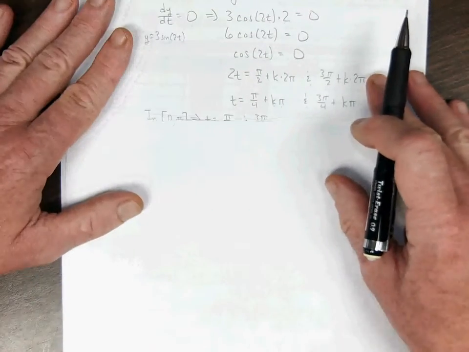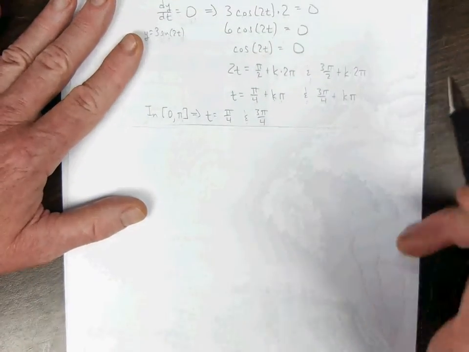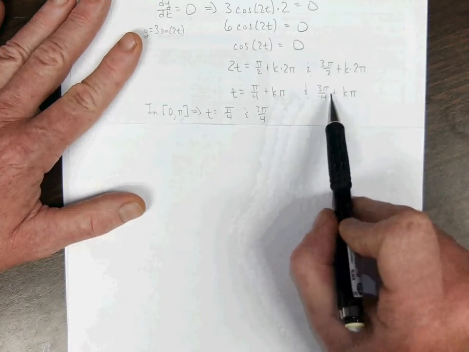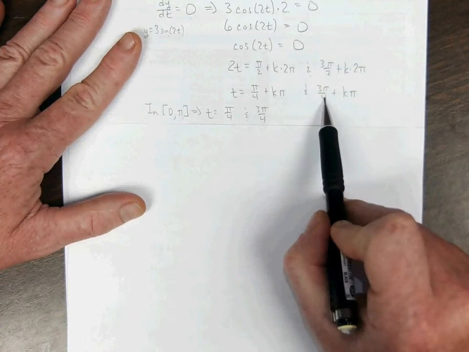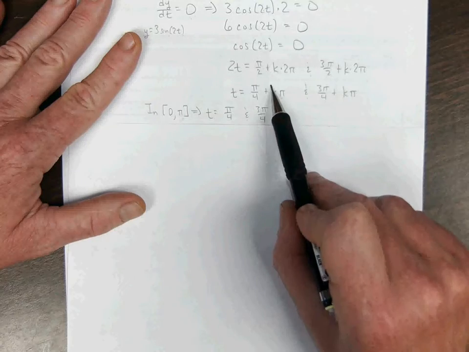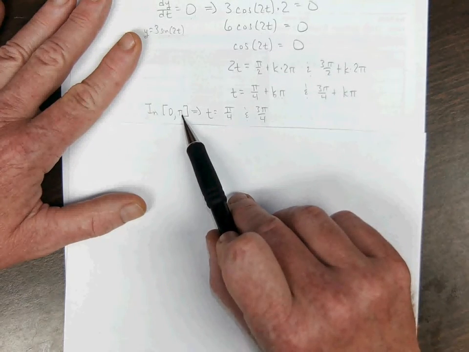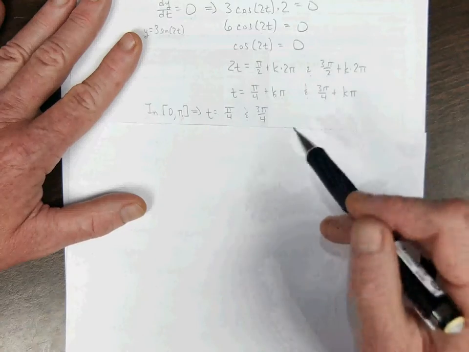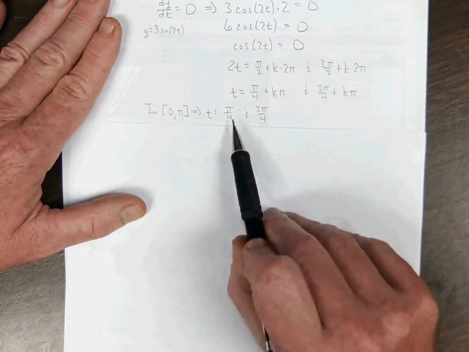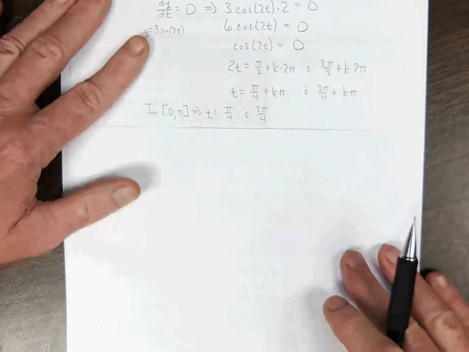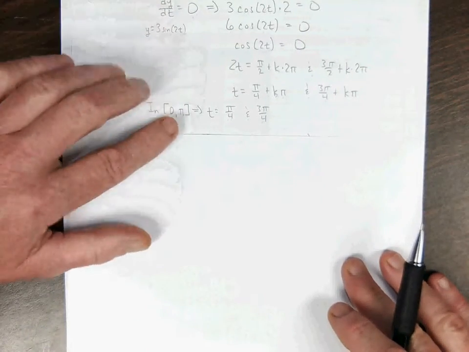So now we're looking for solutions in 0 to pi. This one's nice. At k equals 0, we get pi over 4 and 3 pi over 4. At k equals 1, you're adding pi, but we're staying in 0 to 2 pi, so we already know k equals 1 is going to be too big. So we just get those 2 points. And remember, we're just expecting 2 horizontal tangents.